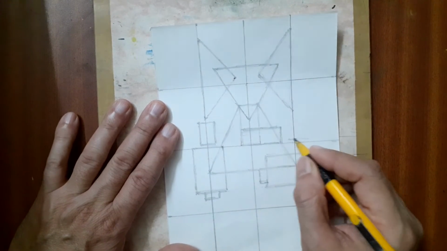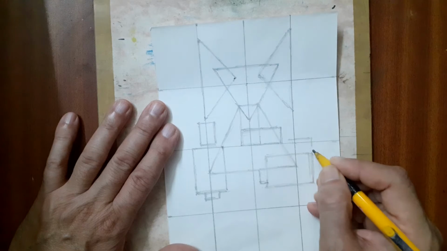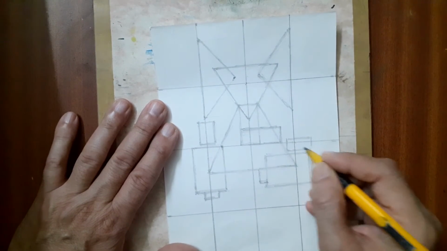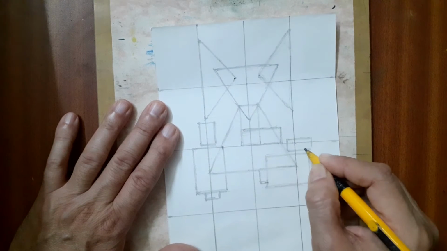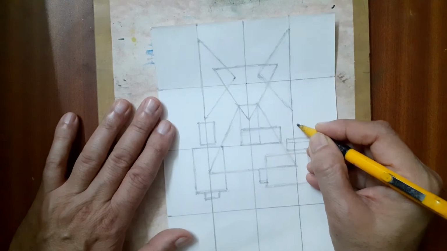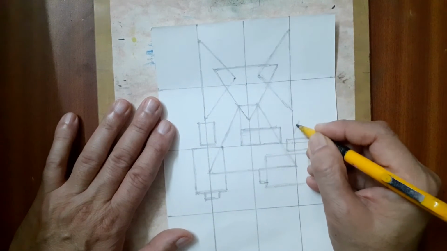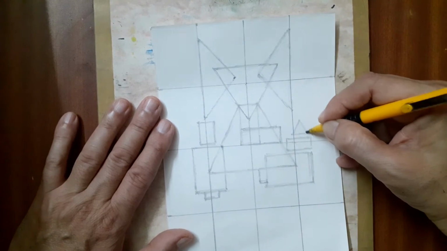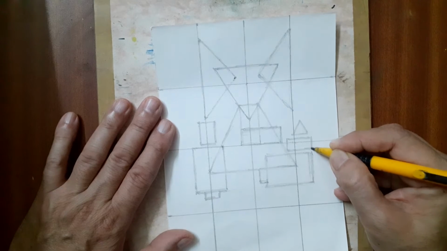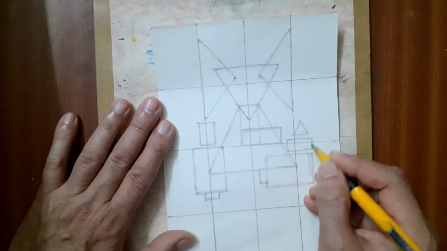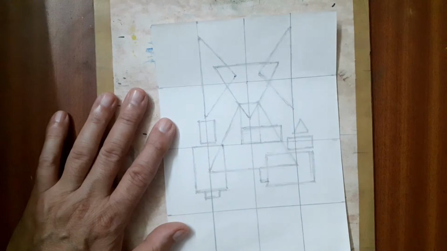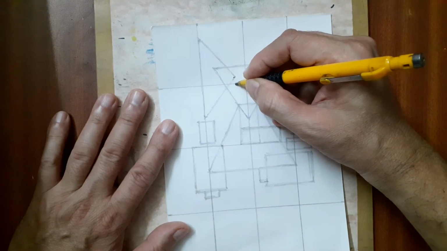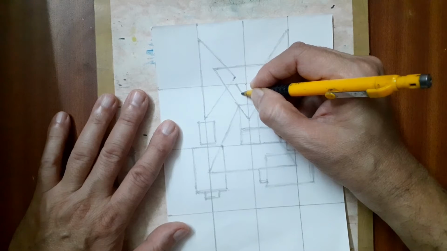Another rectangle will form the hand that holds the modaka or the sweet ball, which I indicate with a triangle again. So in this way I have completed the Ganesha with the help of only triangles and rectangles.